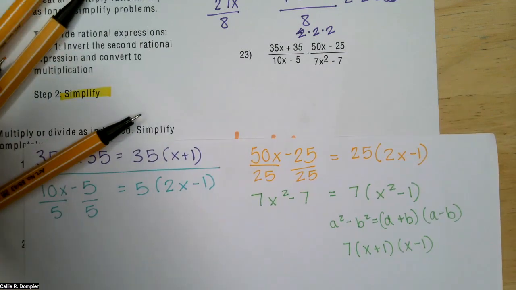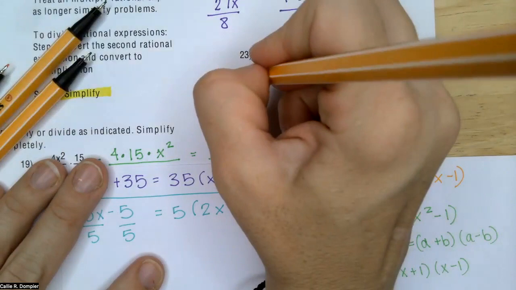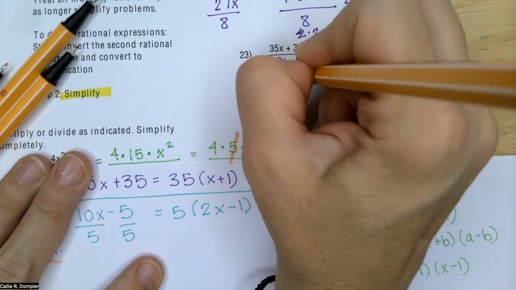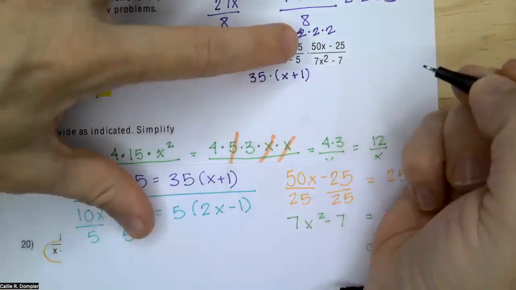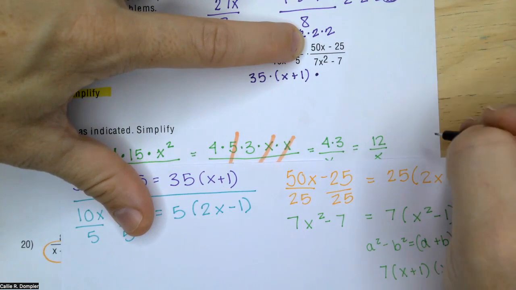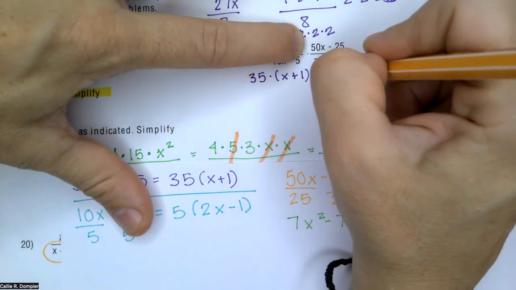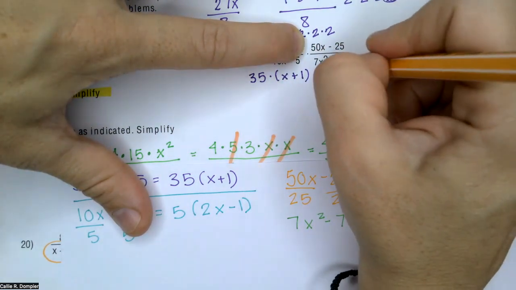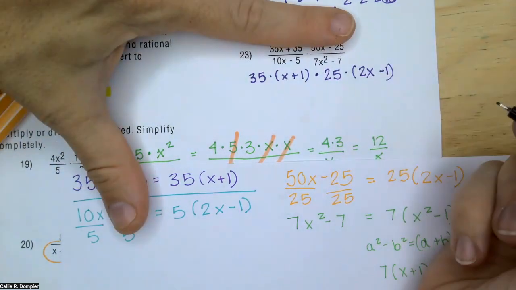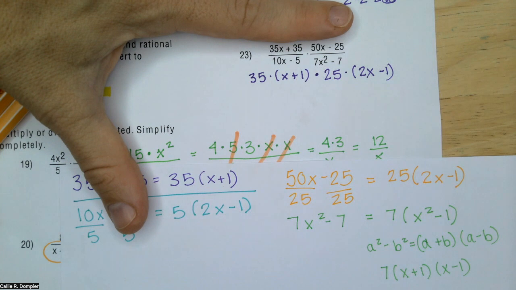So now we have 35 times x plus 1 times, right? So I'm just going to go straight across, times 25 times 2x minus 1. Good.